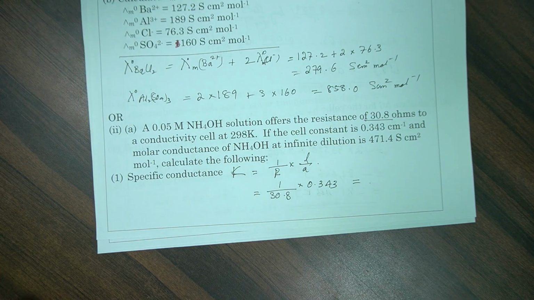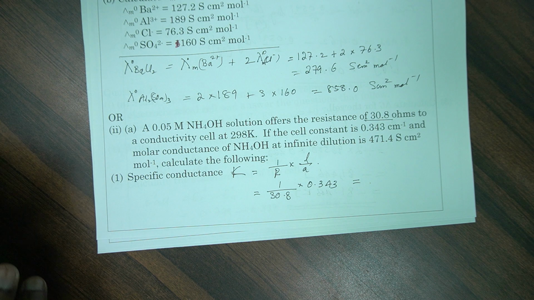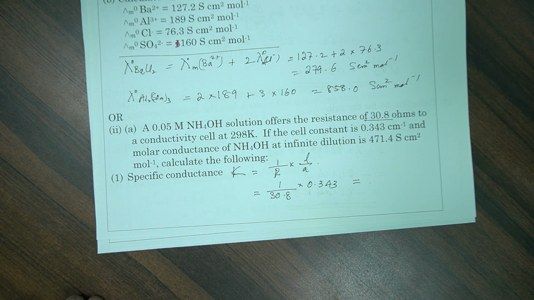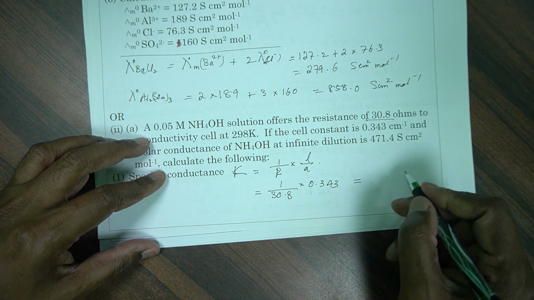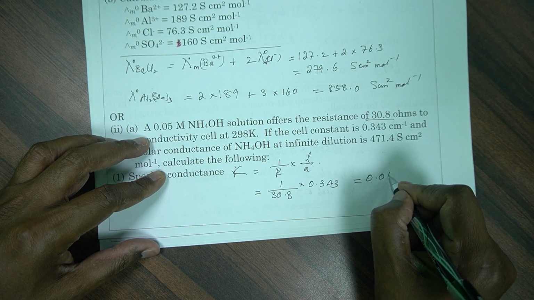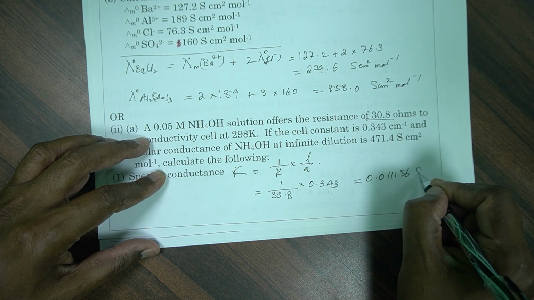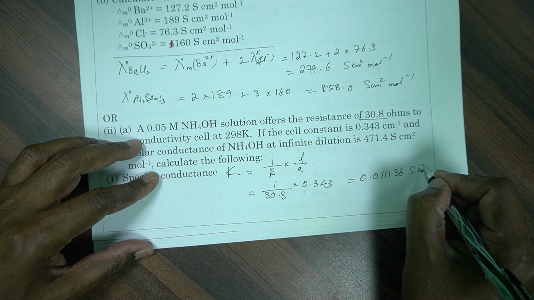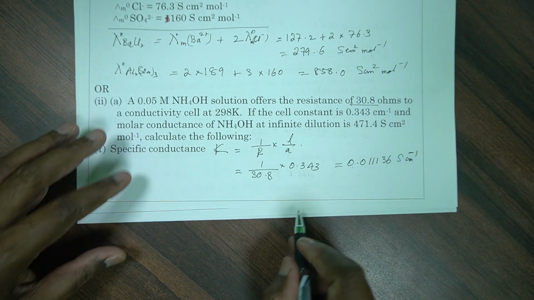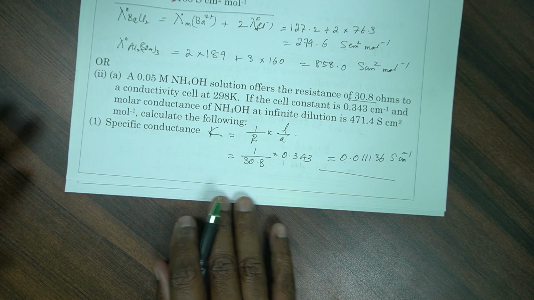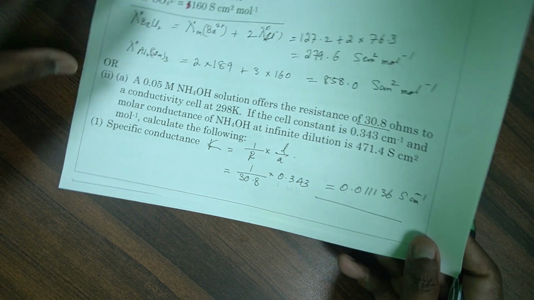So multiply this, and you will get 0.011136 Siemens per centimeter, right? So this is the specific conductance. Going to the next part.